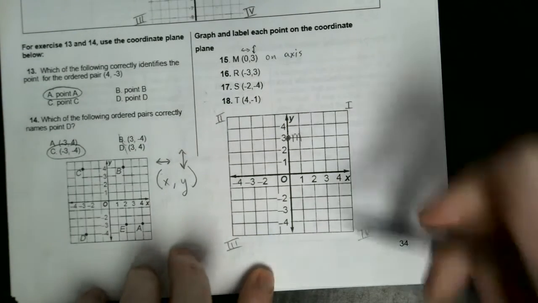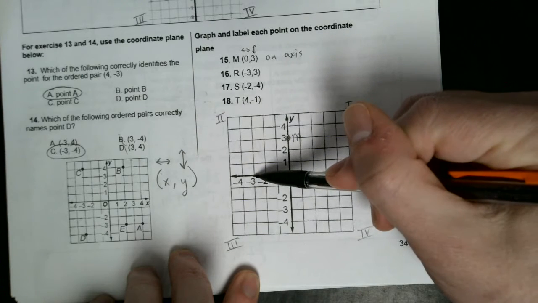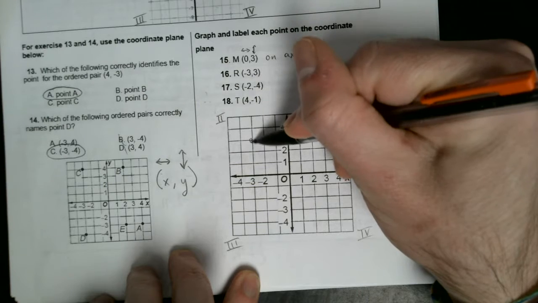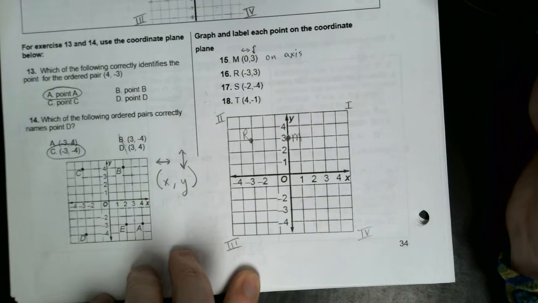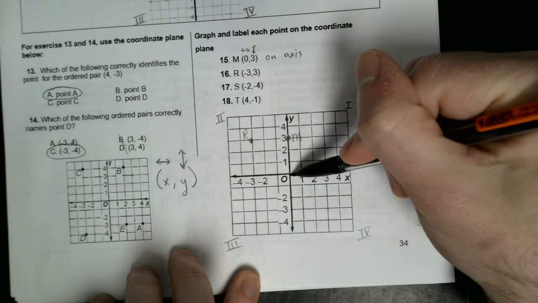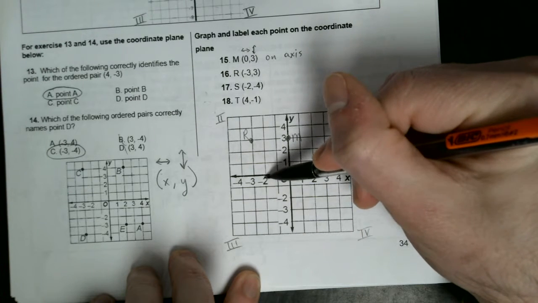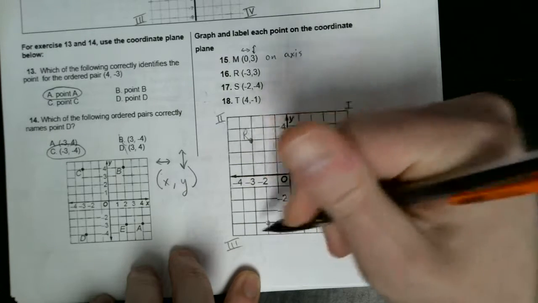R, (-3, 3). Side to side, then up and down. We're going to go side to side to -3, and then up 3. That's R. S, (-2, -4). I know that's going to be in quadrant 3 because in quadrant 3, they're both negative. Side to side, -2. Down 4. It's going to be right here. That's S.